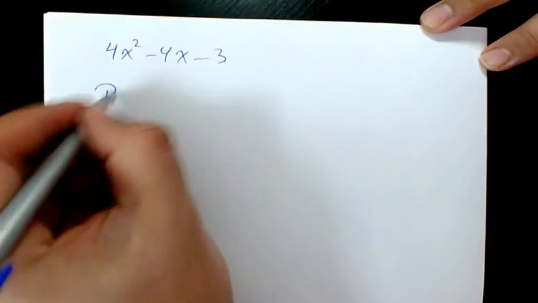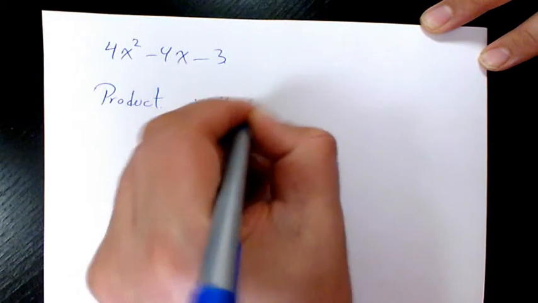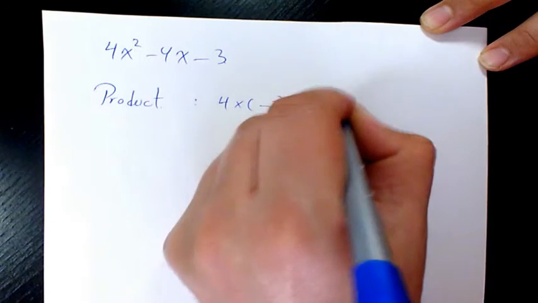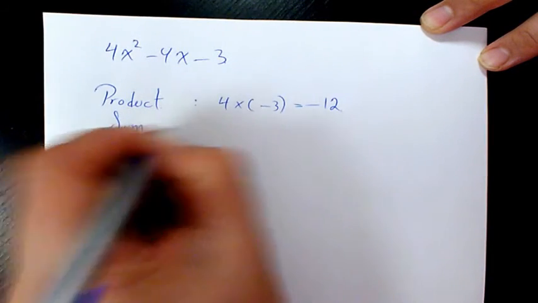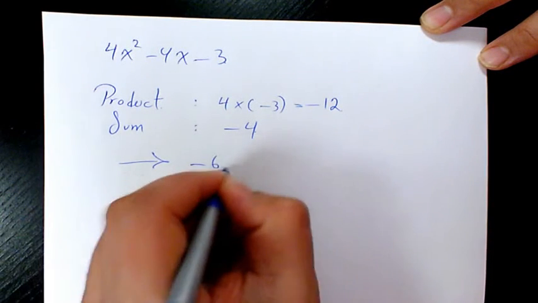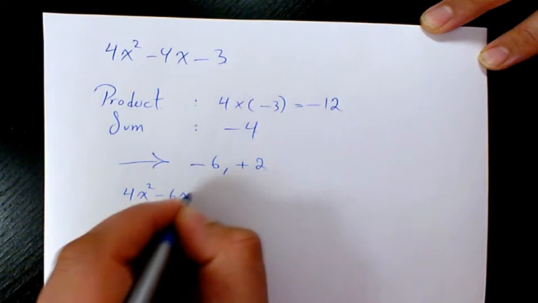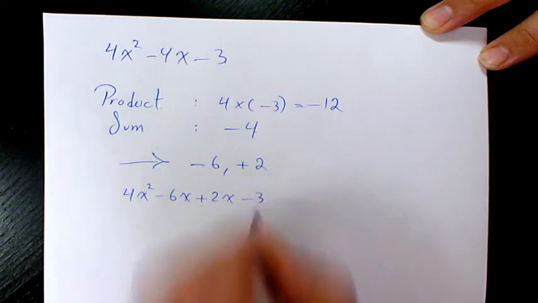So we have 4x squared minus 4x minus 3. You're looking for two numbers whose product is 4 times negative 3, which is negative 12, and whose sum is negative 4, which are going to be negative 6 and positive 2. So we have 4x squared minus 6x plus 2x minus 3.